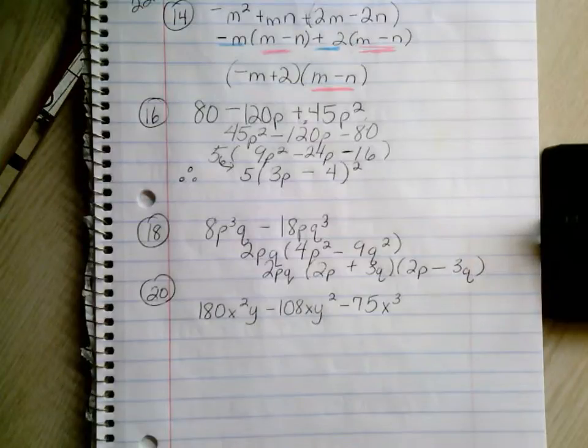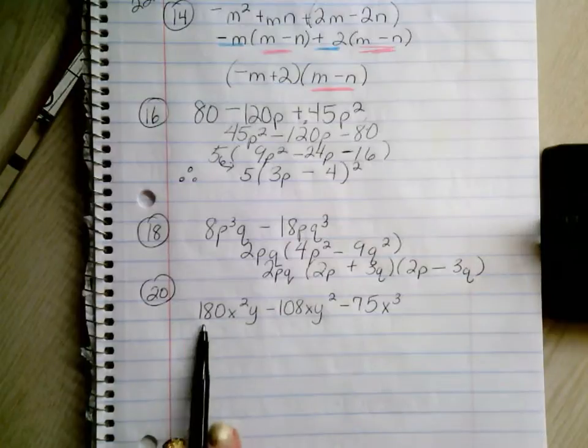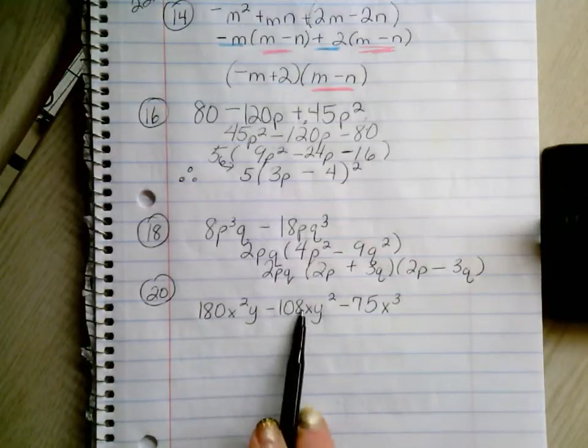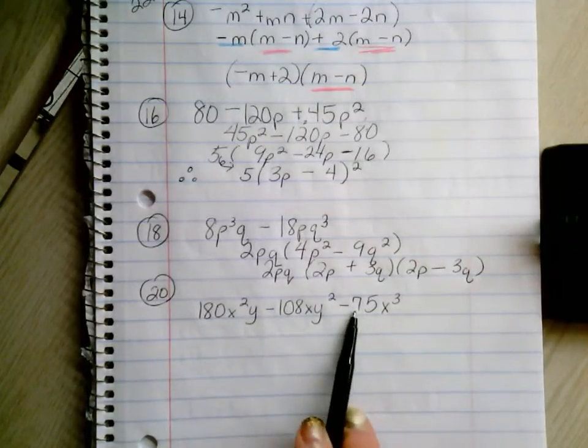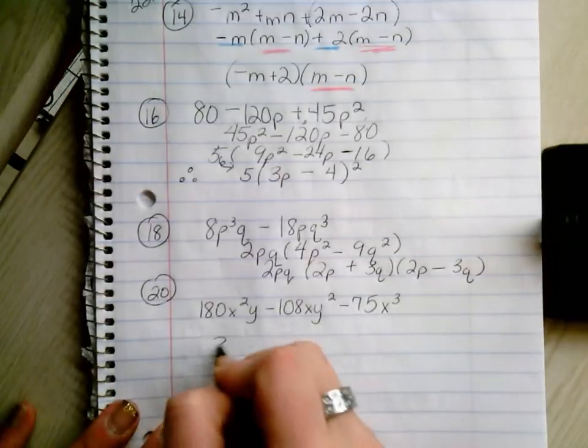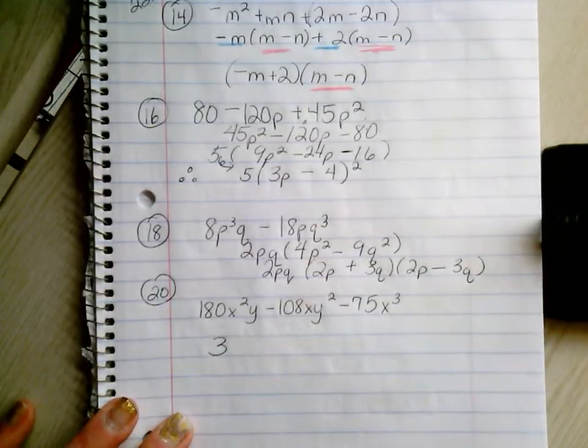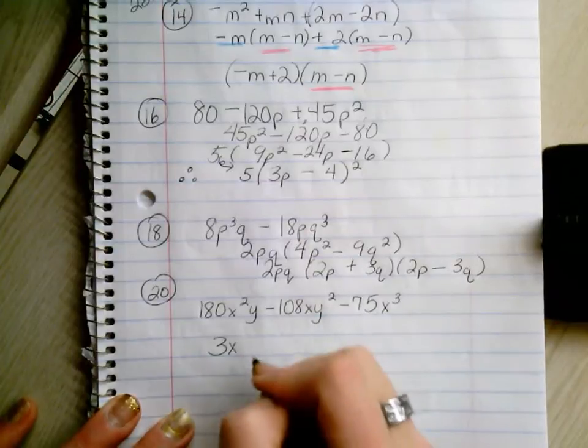I thought 5 at first, but no, it's going to be 3. This has a 3, this has a 3, 8 plus 1 is 9, this has a 3, 7 plus 5 is 12. So 3 for sure, 3x. 3x? Yeah. 3x.